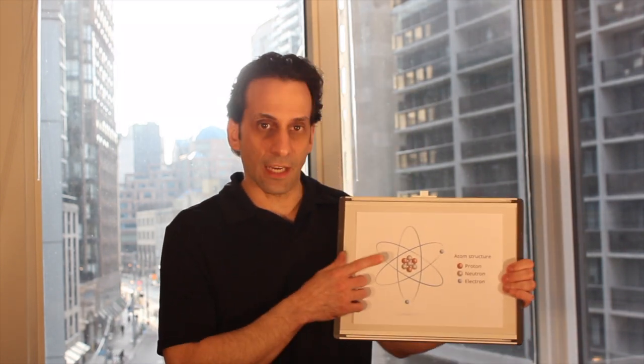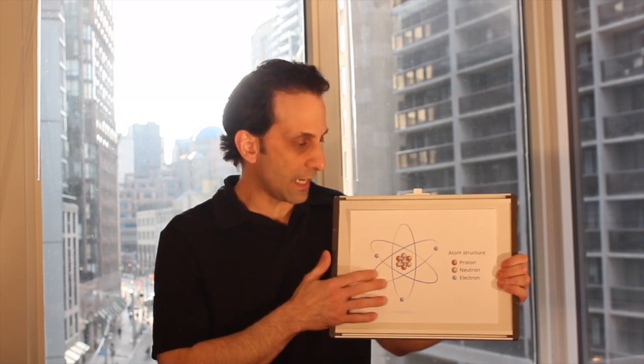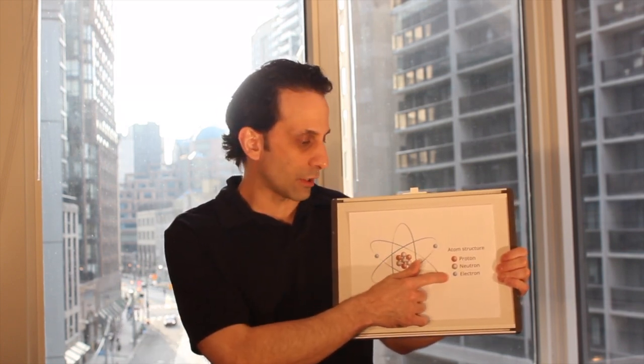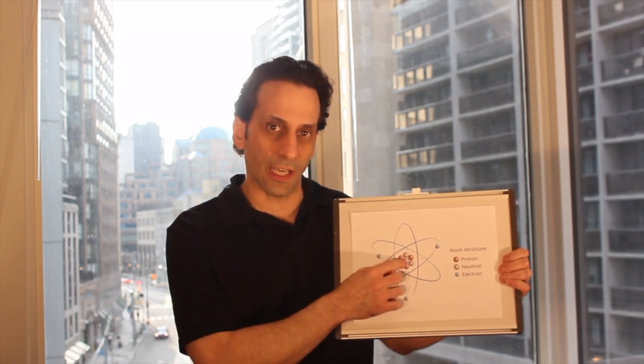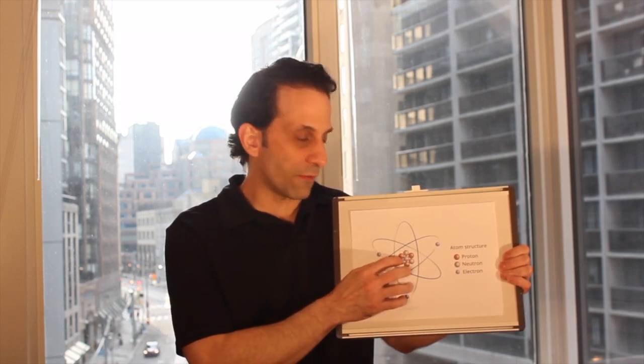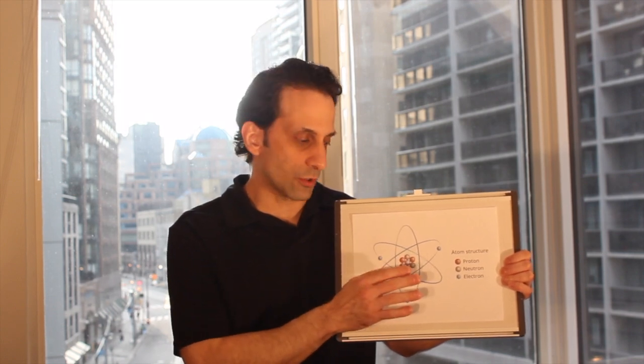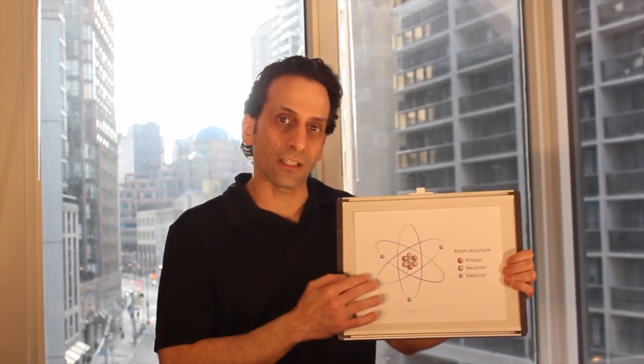If you break it down even further, what is our smallest part? And that is, you guessed it, the atom. So the atom is made up of protons, neutrons, and electrons. Within the nucleus of the atom, which is the center of the atom, we find protons, and they are positively charged, and neutrons, which have no charge. And outside, orbiting the nucleus, you find electrons. Now, electrons are negatively charged.